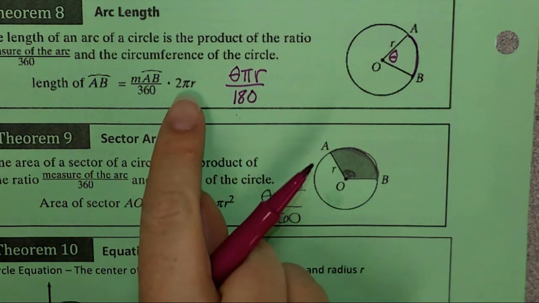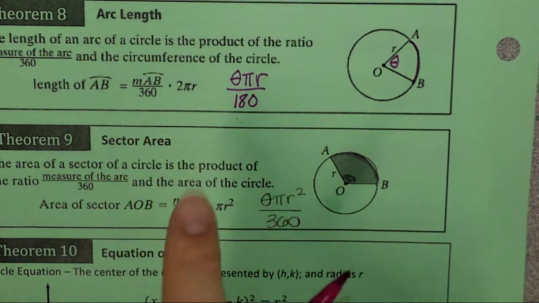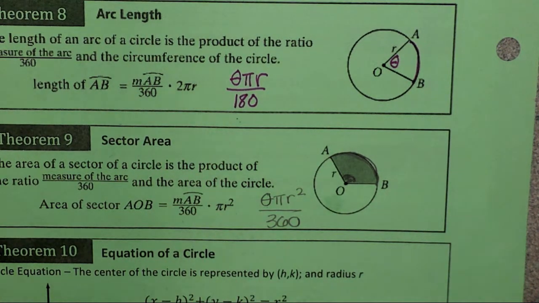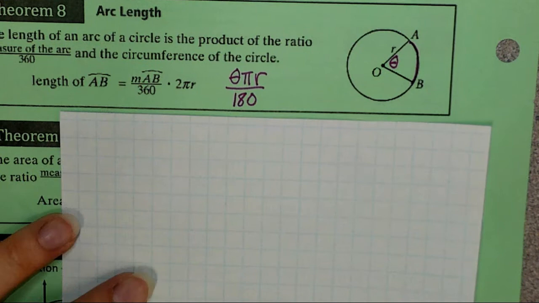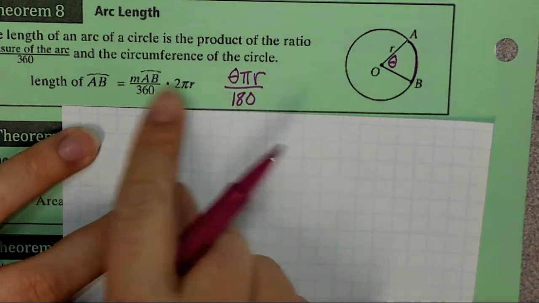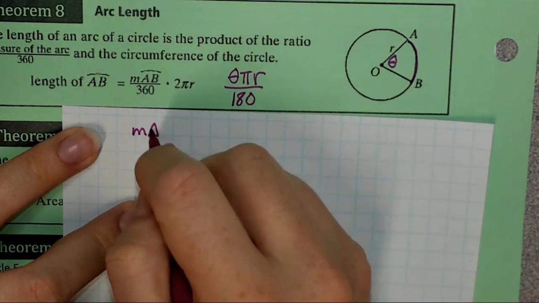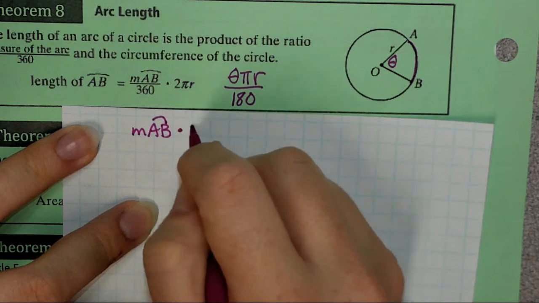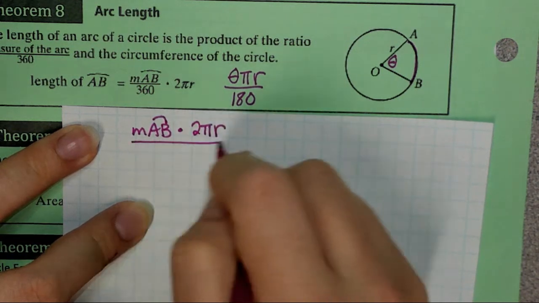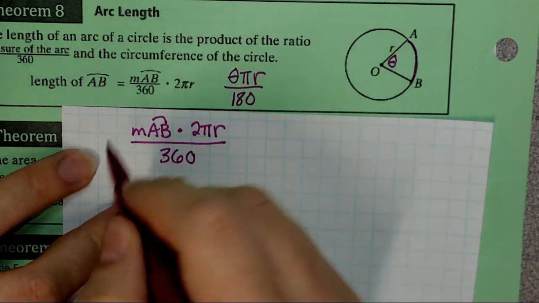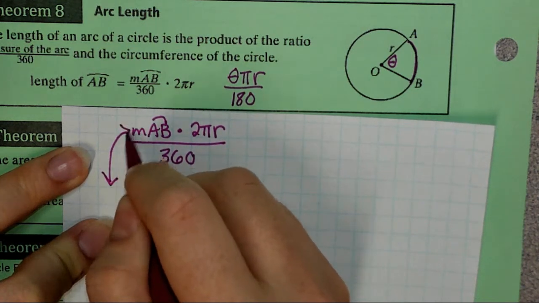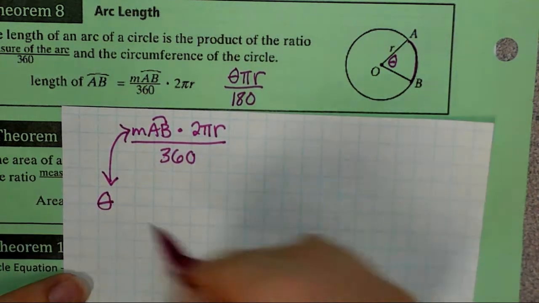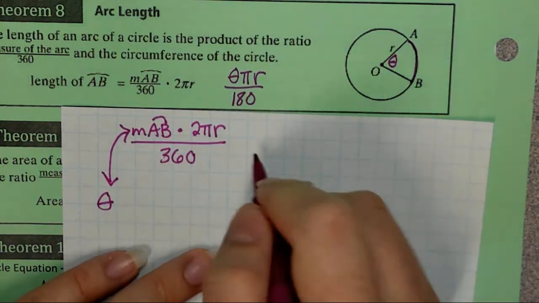Now you might notice that this one is over 360. The reason for that is because if you put this all together, it's measure of AB times 2 pi r over 360. And then all I do is replace that with theta, the theta symbol.